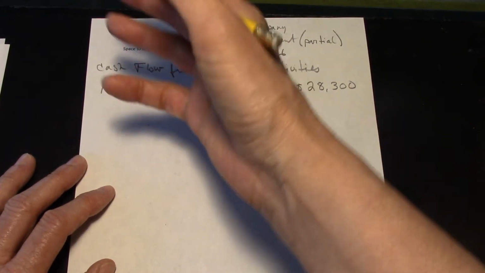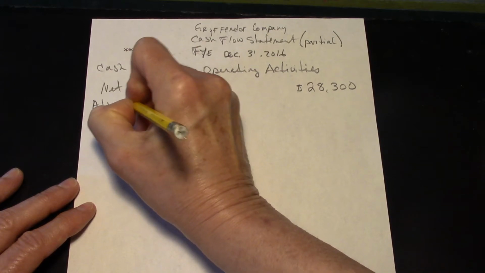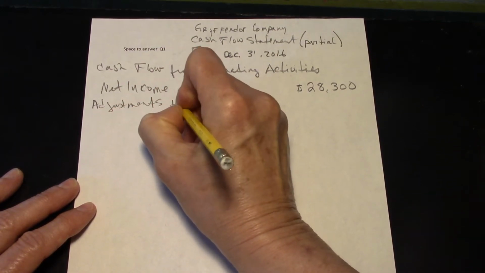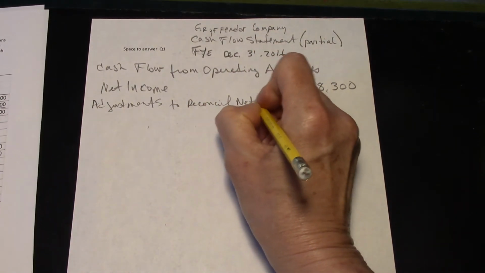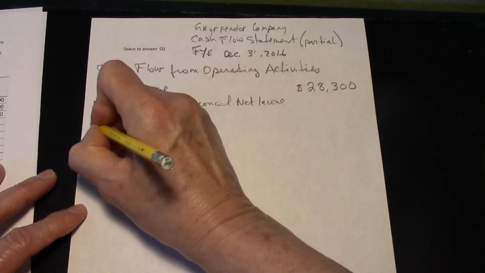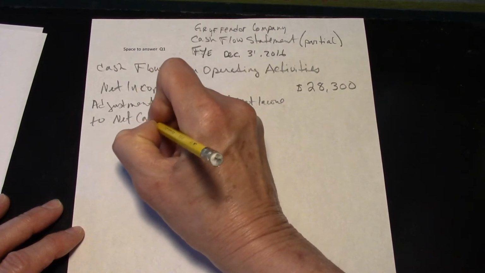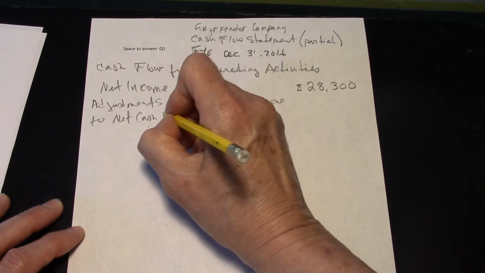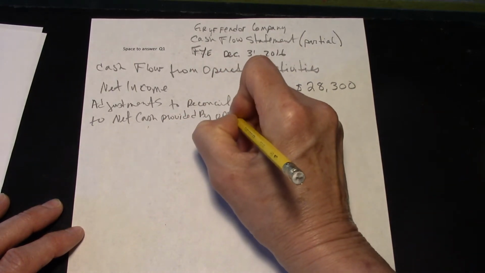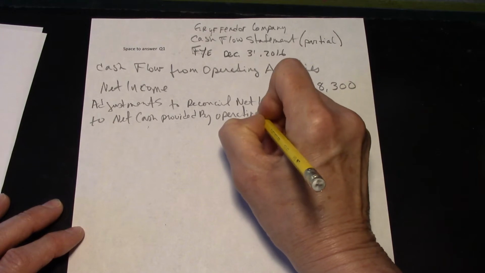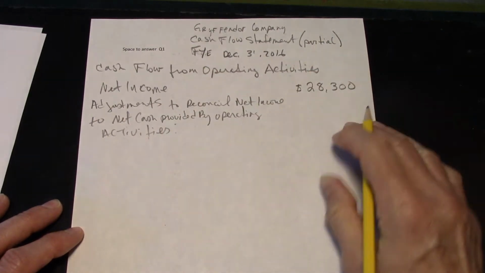So the next thing is a little title that says Adjustments to reconcile net income to net cash provided by operating activities. Ooh, it's a long one. All right, so now we're going to do our adjustments.